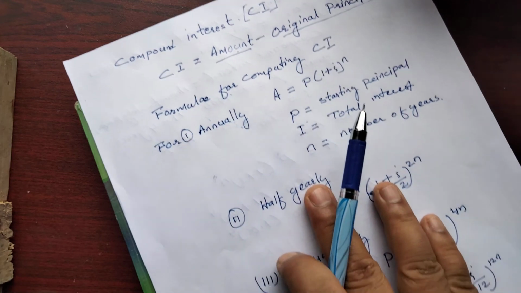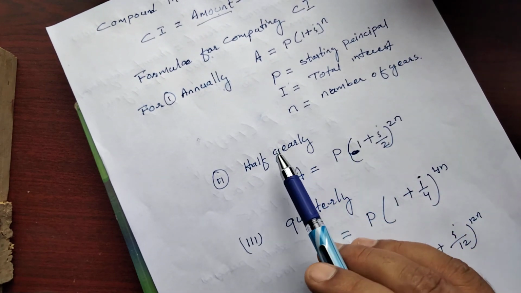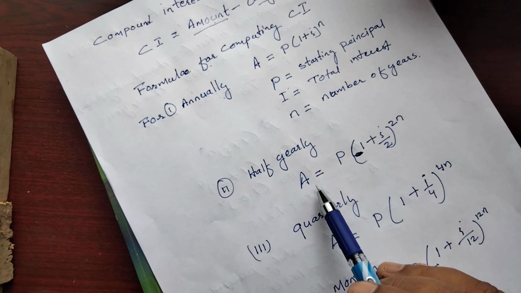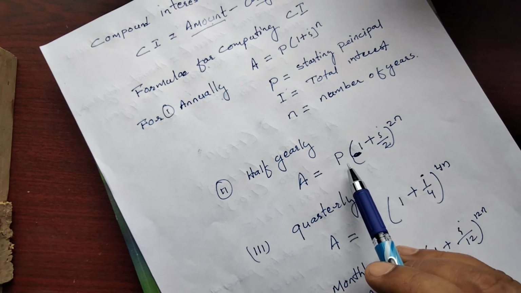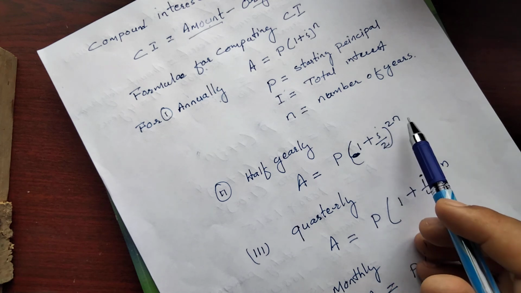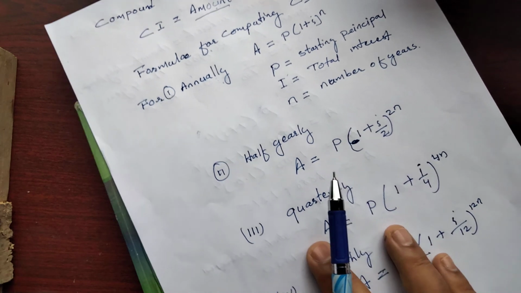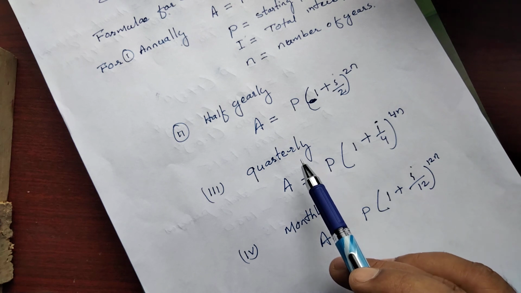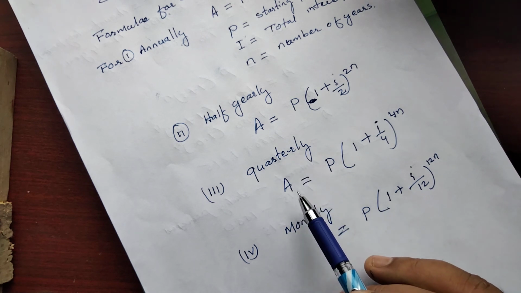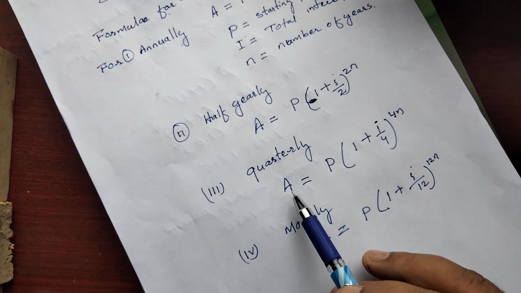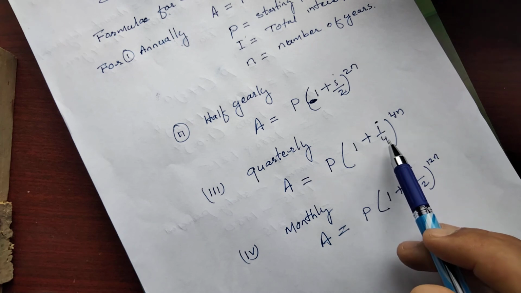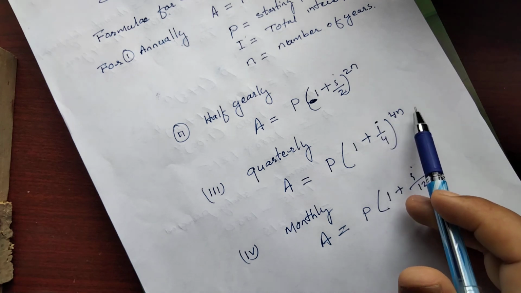Likewise, if the bank charges interest half yearly, then you have to use this formula: A is equal to P(1 + I/2)^(2n). If the bank or financial institution charges quarterly interest, then A is equal to P(1 + I/4)^(4n).